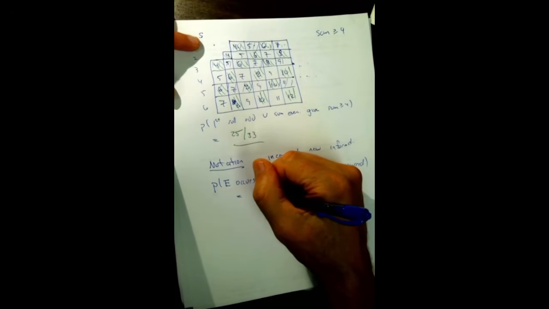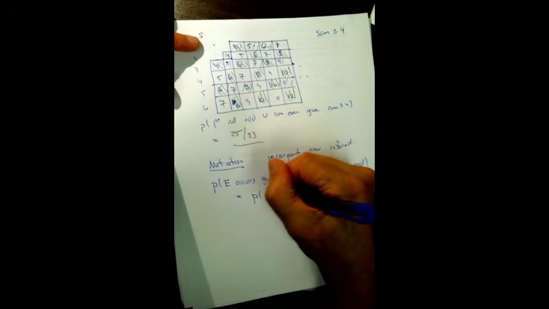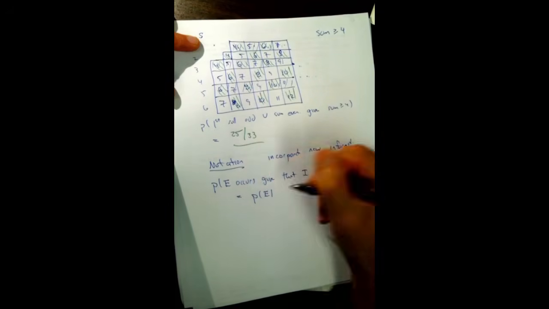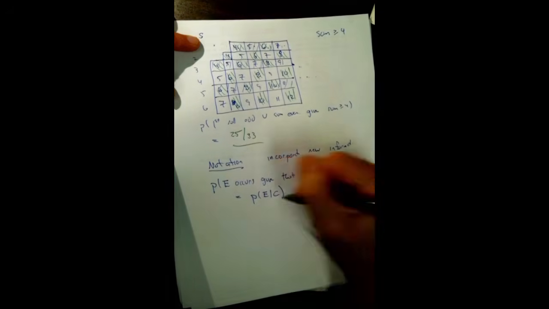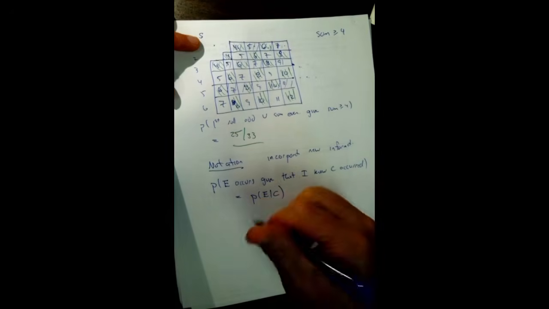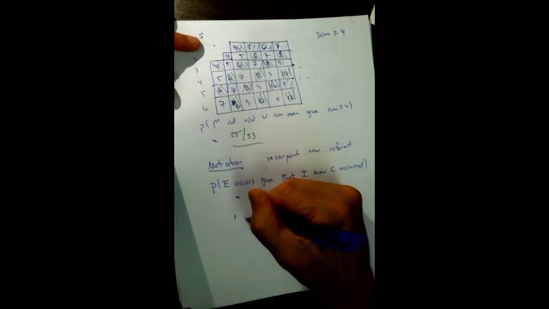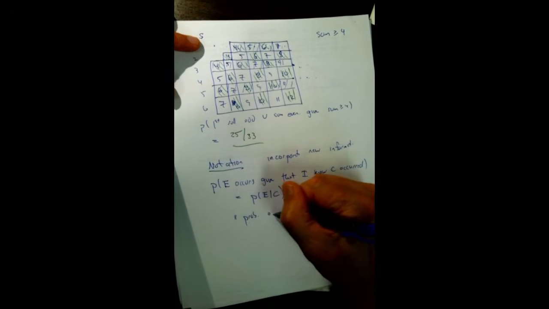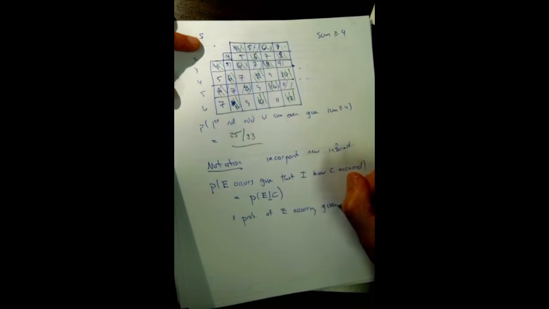The notation here is going to be the probability of E, and we use a vertical bar C. And it's pronounced the probability of E, I might say E occurring, but this bar is pronounced given C.